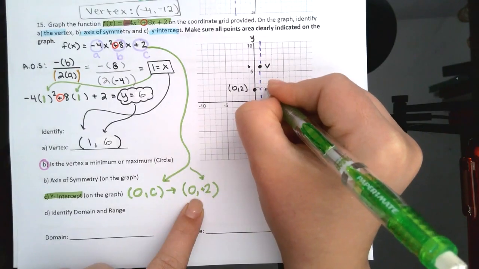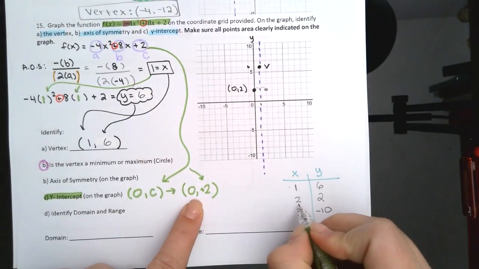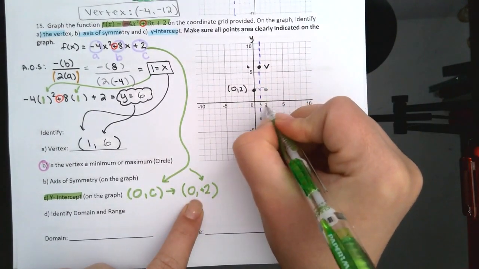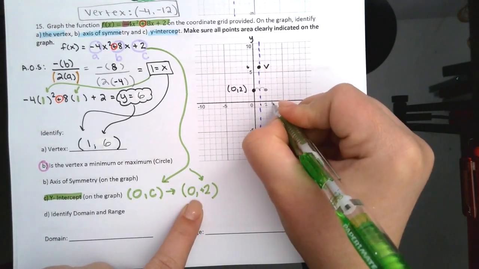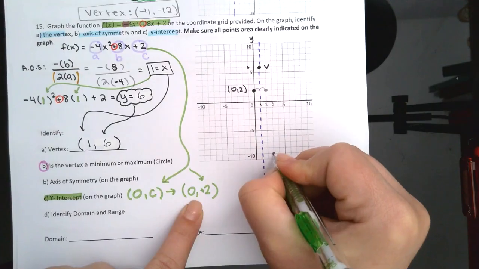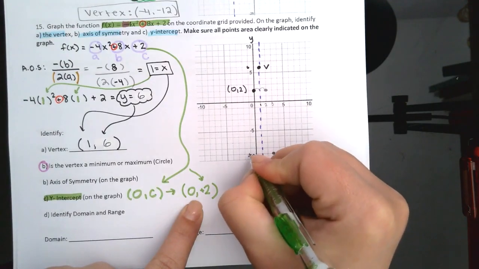I'm going to reflect it here. Let's go ahead and do our table. 2 and 2, 1, 2, 1, 2. Oh, that was already that point. 3 and -10. Here's 3, here's -10. And reflect that: 1, 2 jumps, 1, 2 jumps.